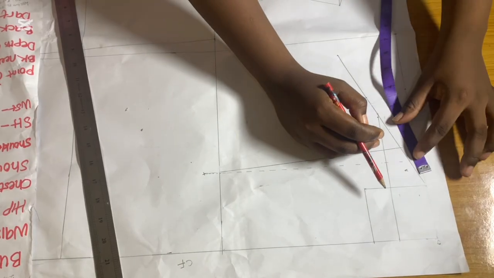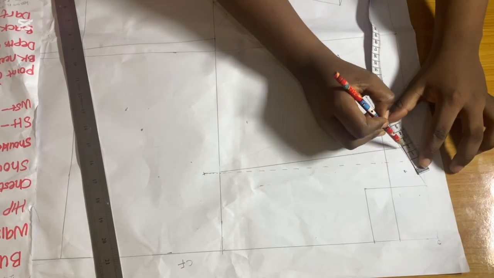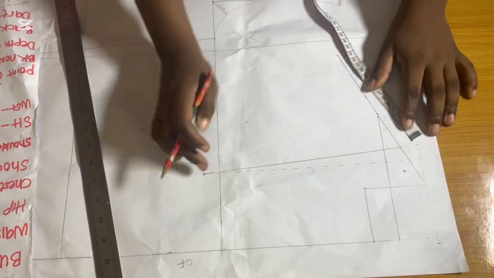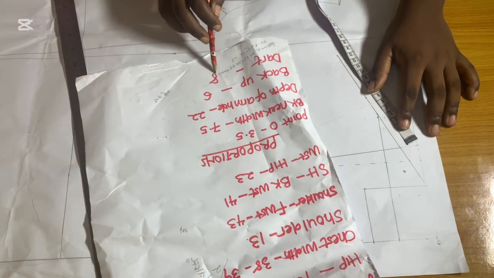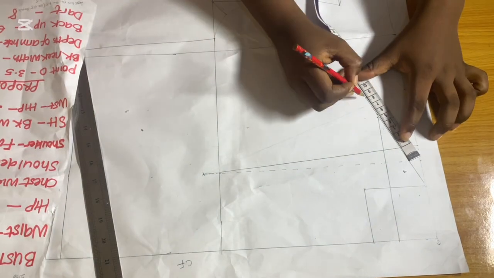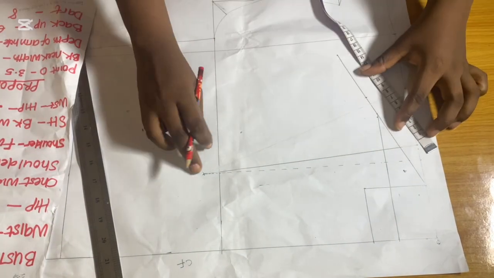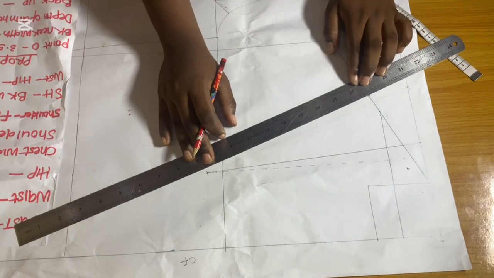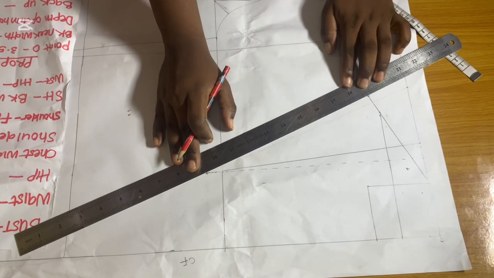Up next, I went ahead to mark my dart measurement, which is 8 cm. Okay? I marked it on the shoulder slope. Then I connect it back to point X, just like this.